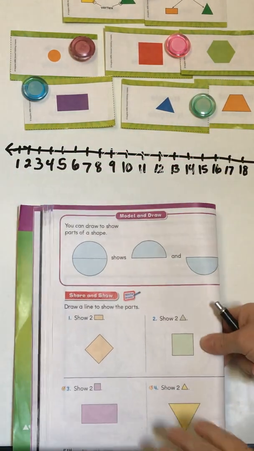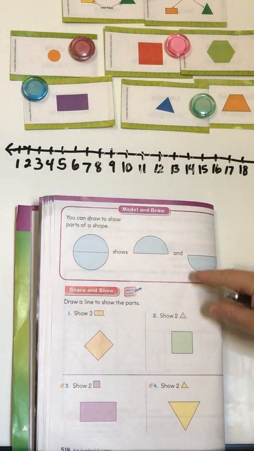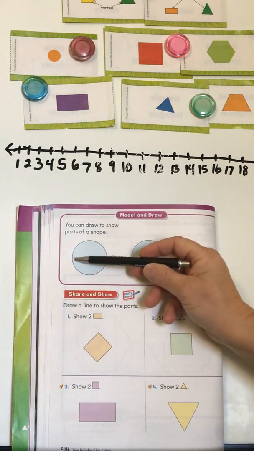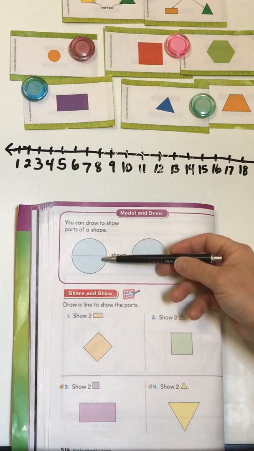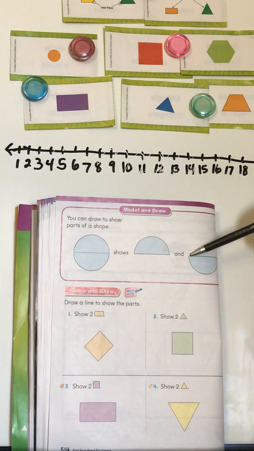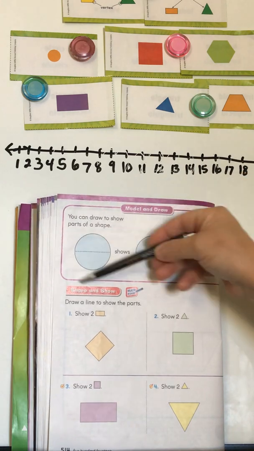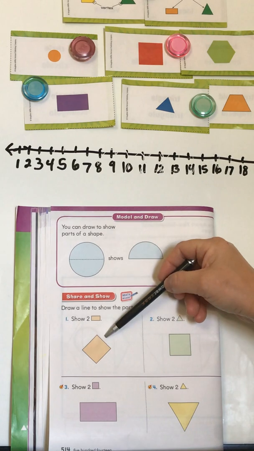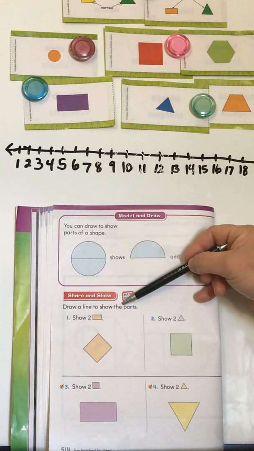Then we're going to draw to show parts of a shape. So a circle, if you put a line in the middle to make it a half, you can see a top half circle and a bottom half circle. Putting those two together will make a complete circle. So we're going to look at the shape that we're given and draw a line to show the parts.